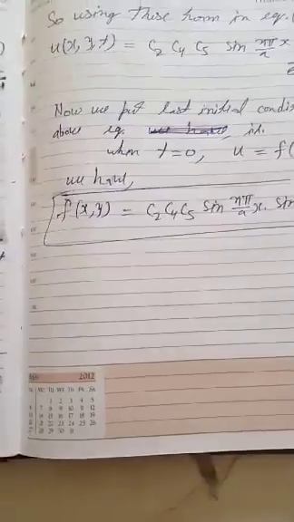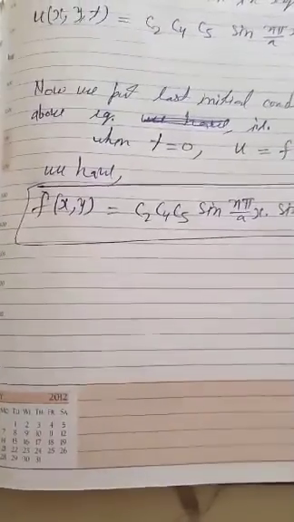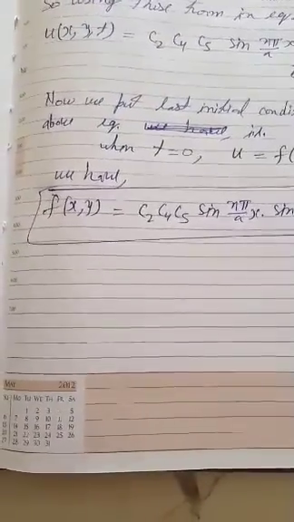See this equation. In this part, we see that this is the same as the Fourier series for double integration, Fourier series of double integration.